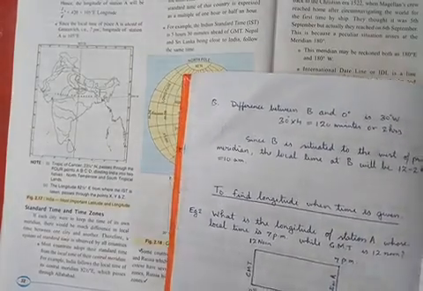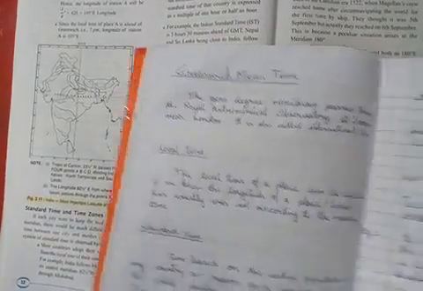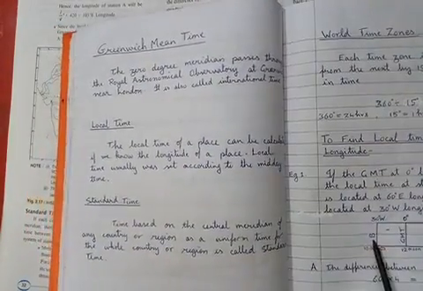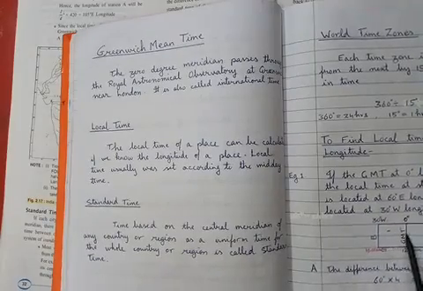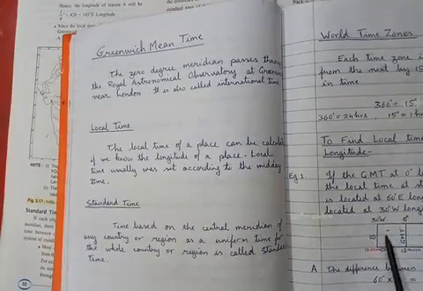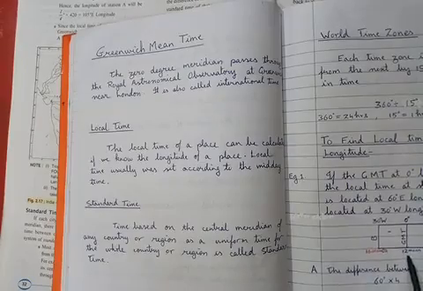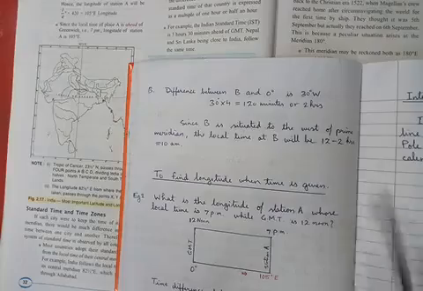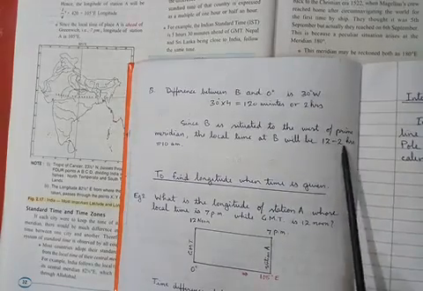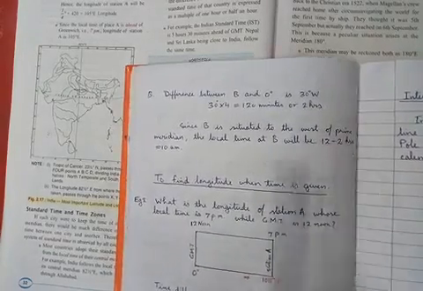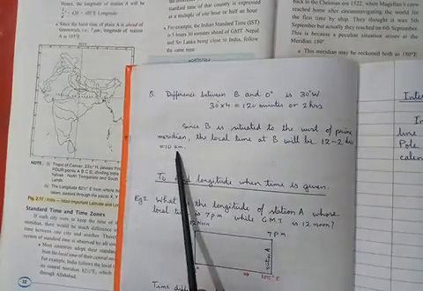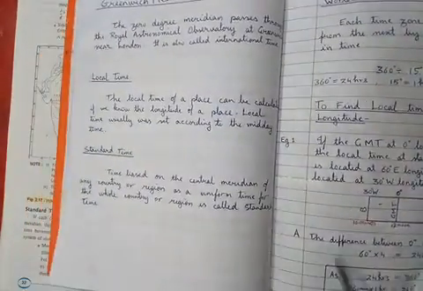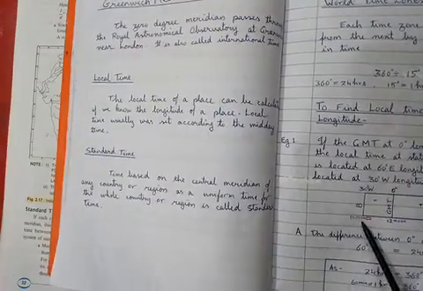But here this place B is situated towards the west, so we need to reduce the time. We have to subtract 2 hours from 12 noon. When 2 is subtracted from 12, how much do we get? 10. This will be AM, meaning morning time.